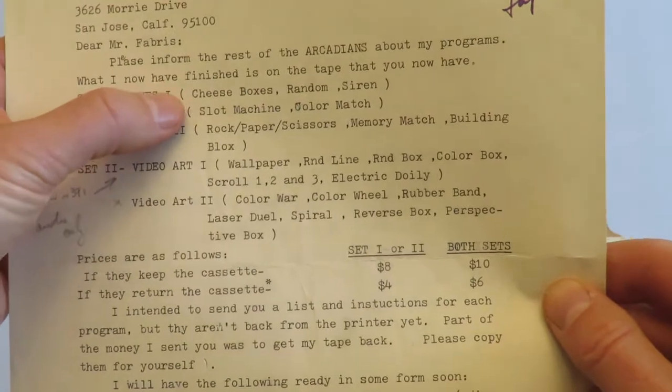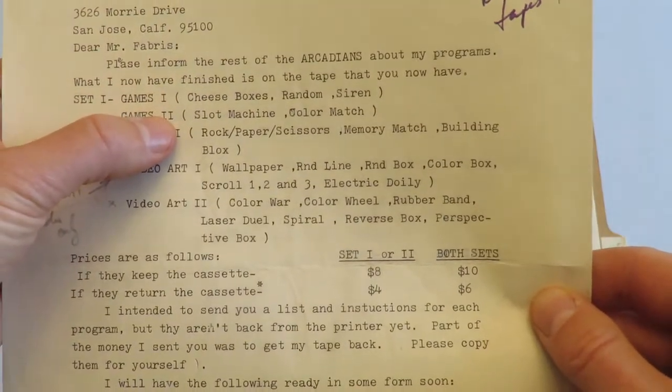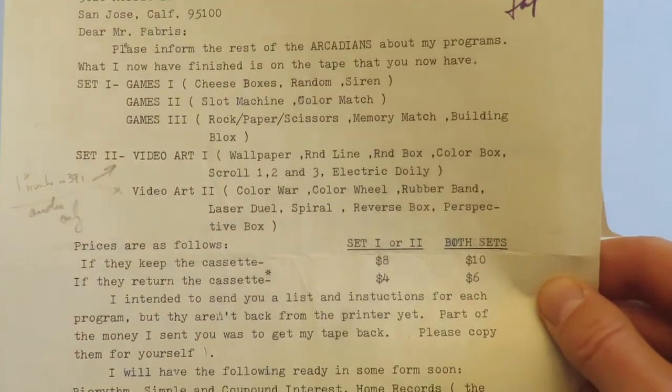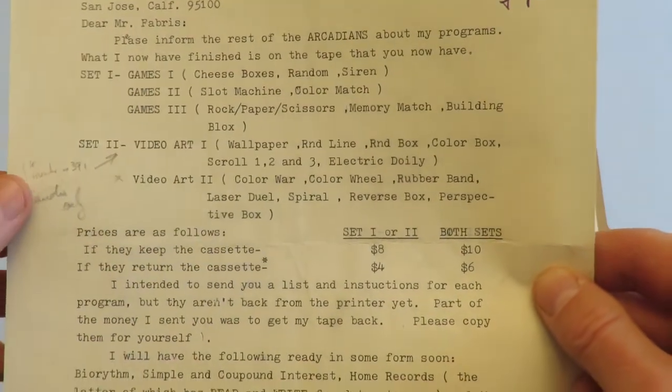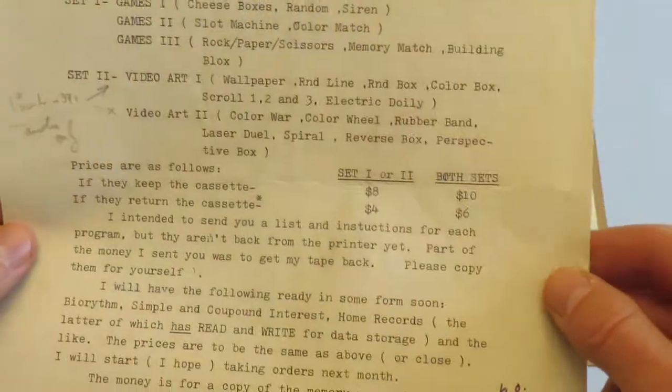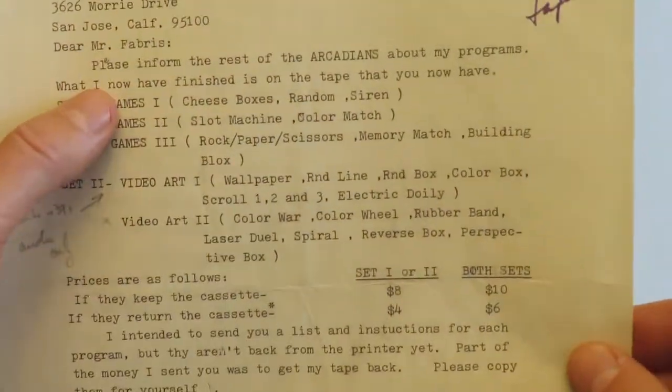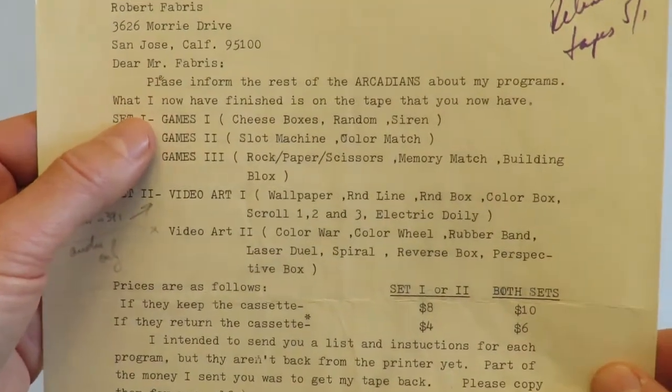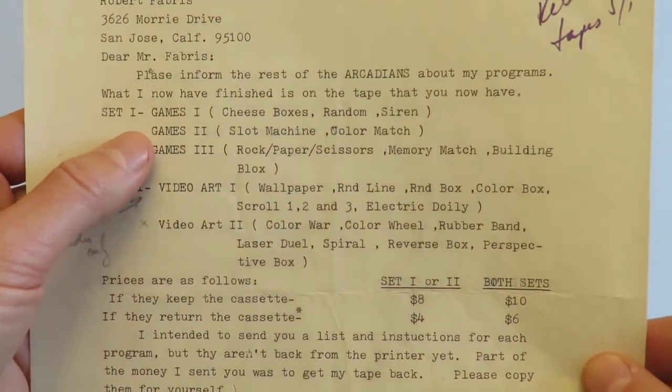So most of these are basically updates of the programs that were in the Bally Basic Manual. Not all of them, but most of them. So he basically says, please inform the rest of the Arcadians about my programs. What I now have finished is on tape that you now have.